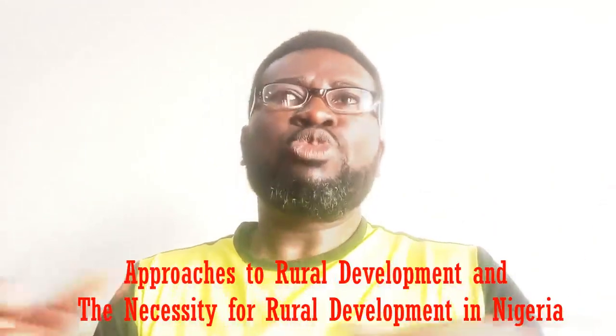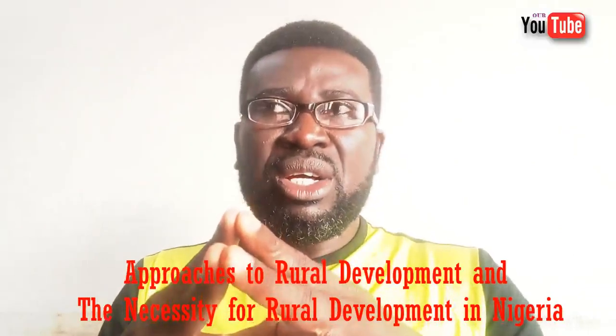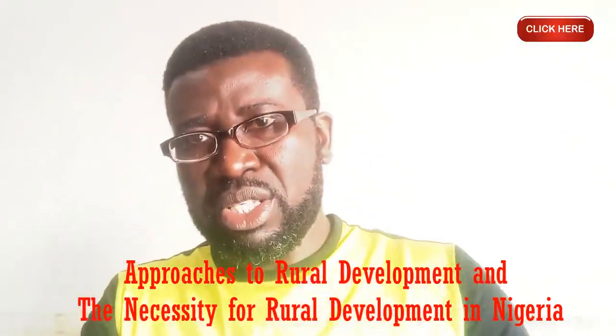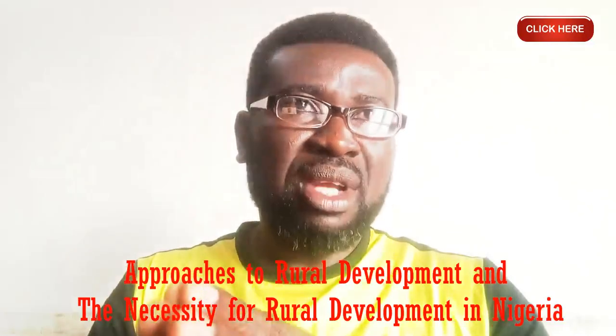At first glance, most people think that urban areas are more populated than rural areas. Considering urban areas in isolation, one city at a time, rural areas one community at a time, you may be right. But when we consider the urban areas together and the rural areas together, the population of the rural areas are more than the urban city. Come to think about it, how many urban cities do we have in comparison to the vastness of this country? So rural people consist of the vast majority of Nigerian population. So it is necessary that rural development is engaged.